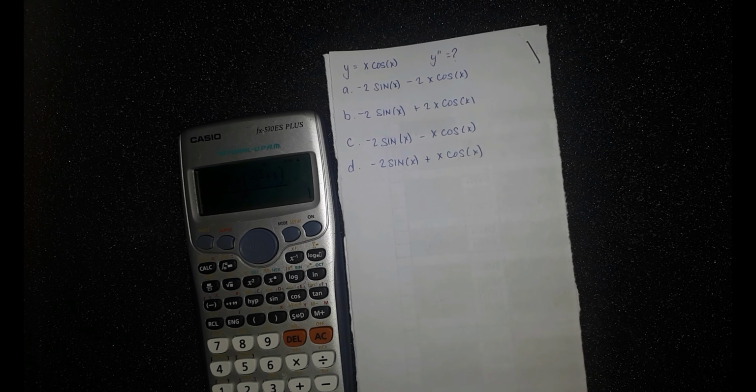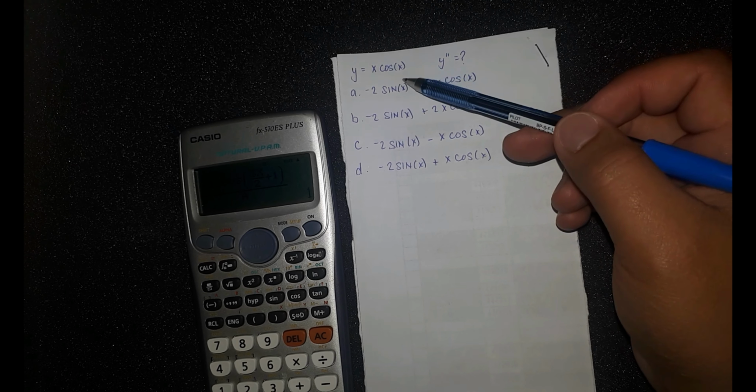Let's find the second derivative of x cosine x.